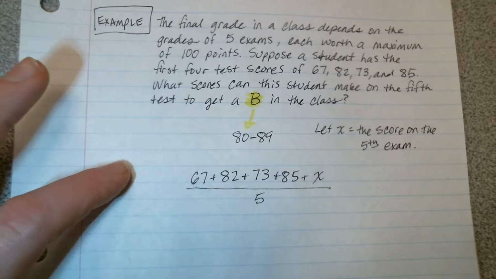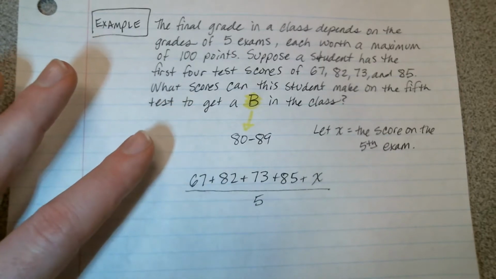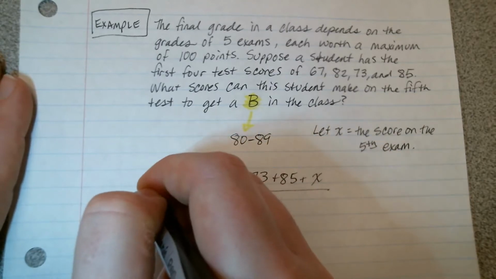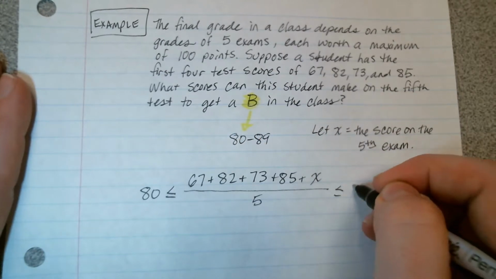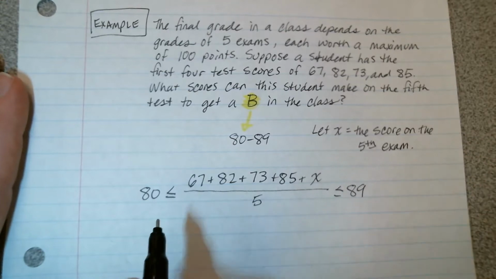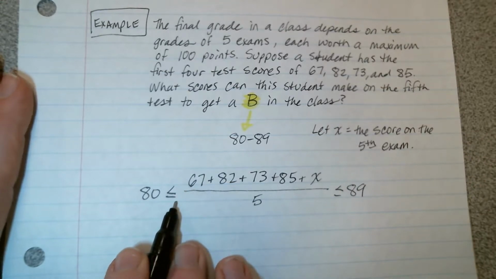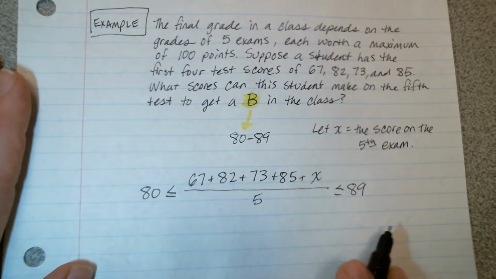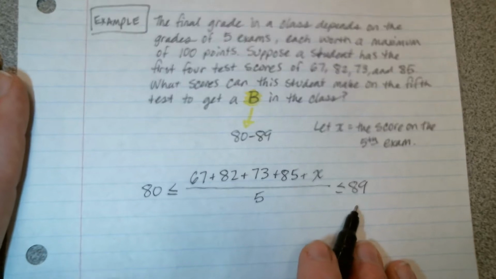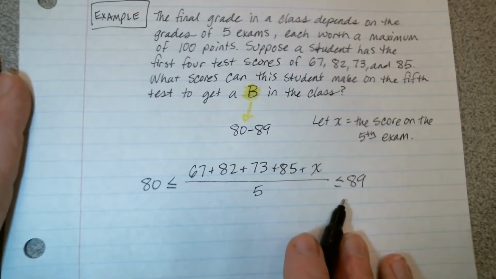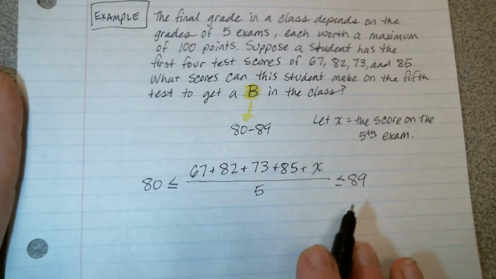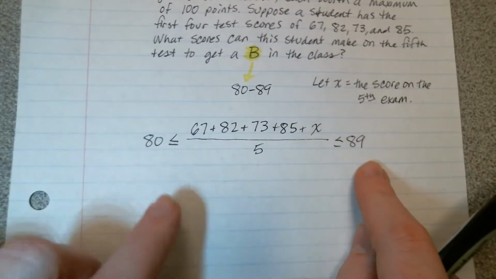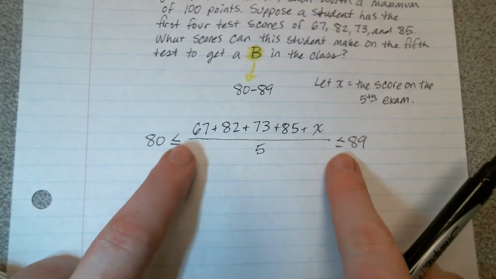Now, in order for this student to get a B in the class, their final grade must be between 80 and 89. And notice the or equal to, because if the student has a final grade of 80, he would earn himself a B. And including 89, if the student were to score an 89 in the very end, she would have a B in the class. So we've set up a compound inequality. It's compound because I have 2 inequality symbols here.